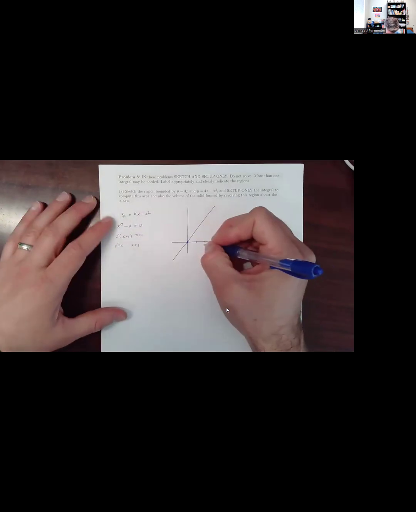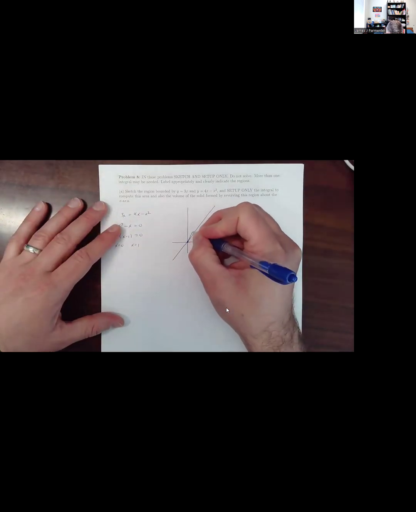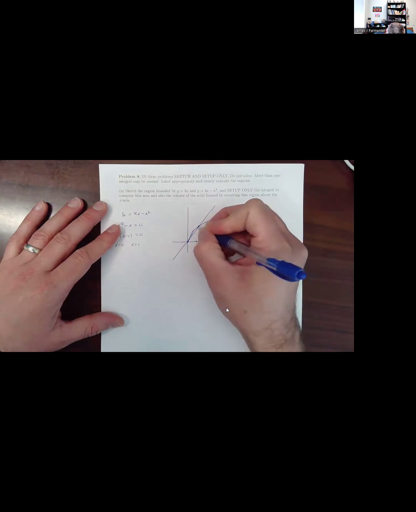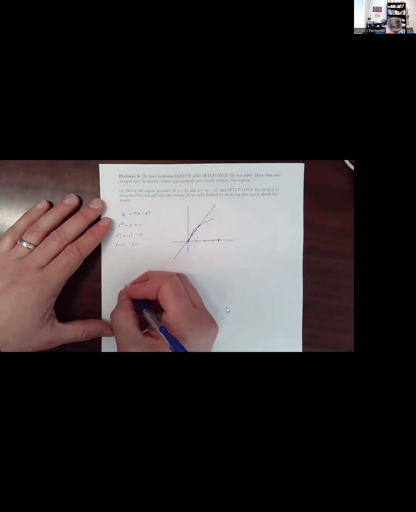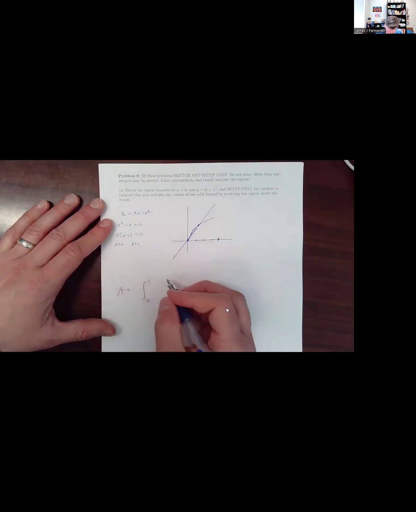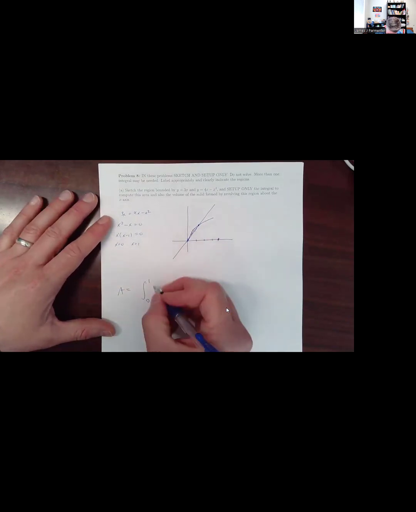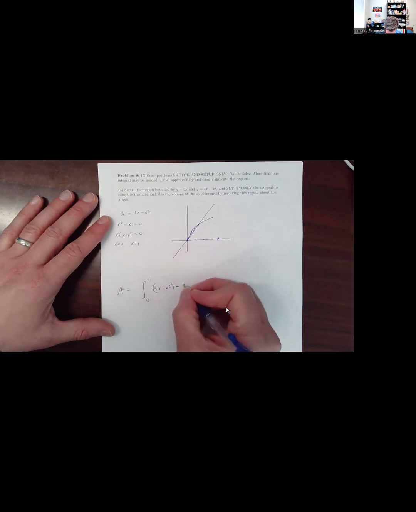So they might intersect at 1. It's kind of doing something, it's not the best thing I've ever come up with. Sorry. But there's your region right there. So if I want to find the area, it's going to equal the integral from 0 to 1 of the top function, which is the parabola, minus the bottom function, which is the straight line.